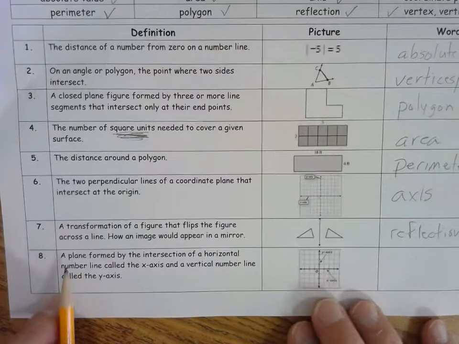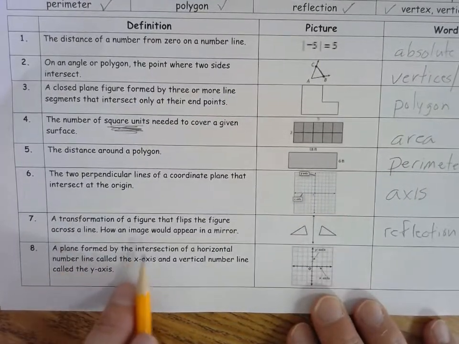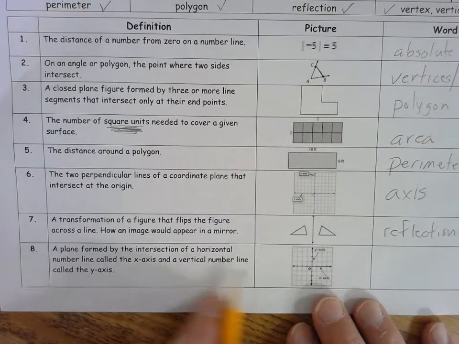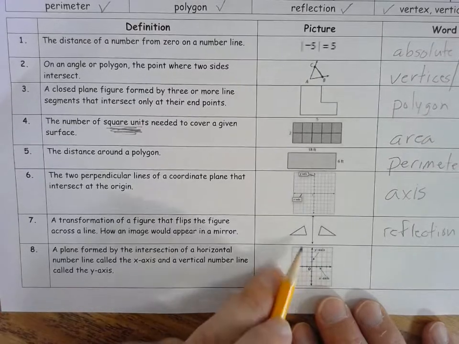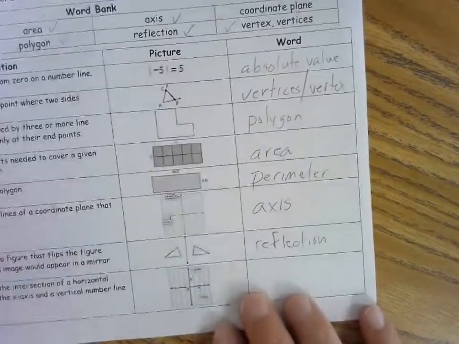Number 8, we already know what it is by process of elimination, but a plane formed by the intersection of a horizontal number line called the x-axis, going across, and a vertical number line called the y-axis. What's this called? It's called the coordinate plane.